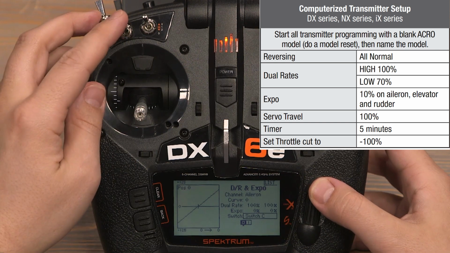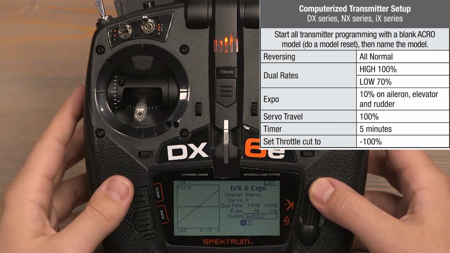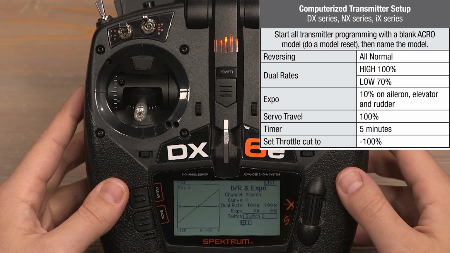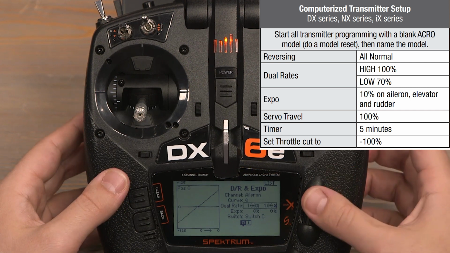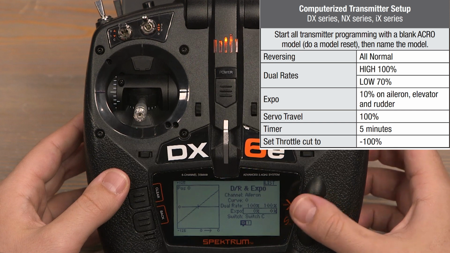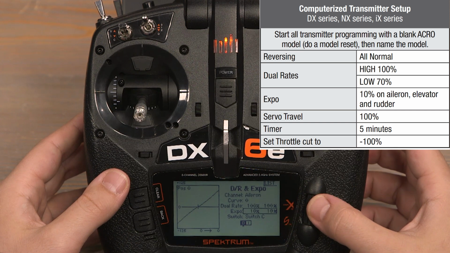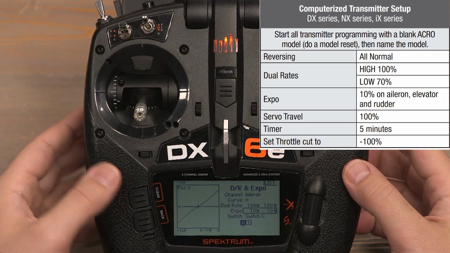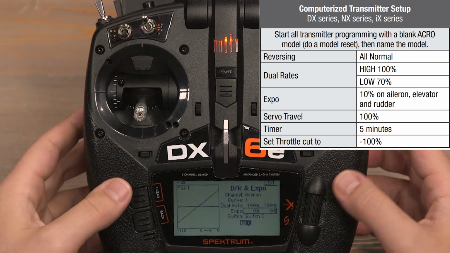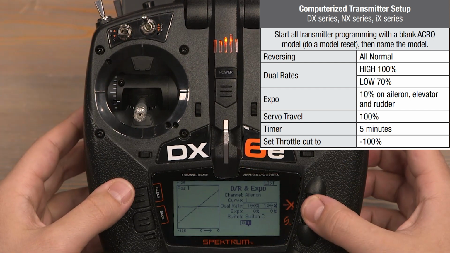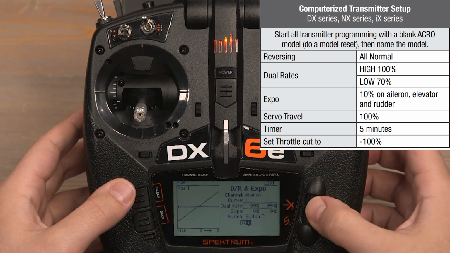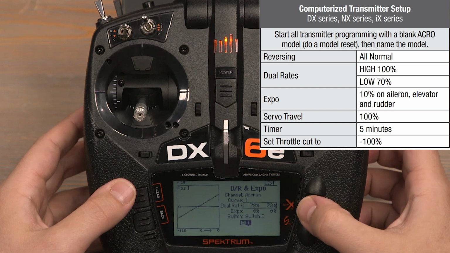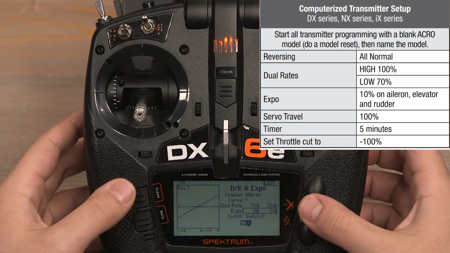Now the 0 position of the switch is going to be our high rates, so we'll leave those at 100%. That'll give us full deflection of the aircraft surfaces and keep the plane's response snappy and quick. The manual does suggest a 10% expo. Now we'll flip the switch down to the 1 position and we'll bring our rates down to 70%. And also the expo up to 10%.